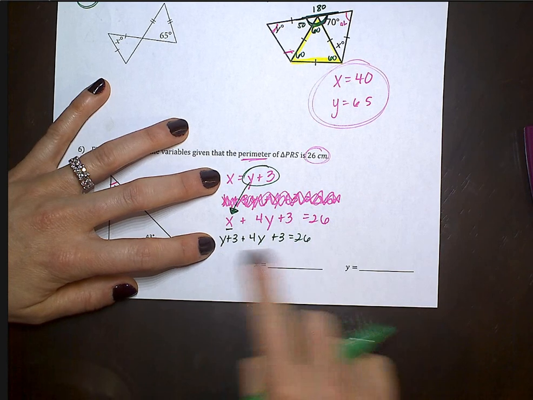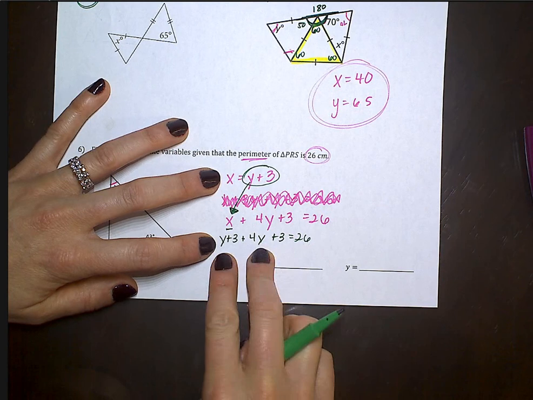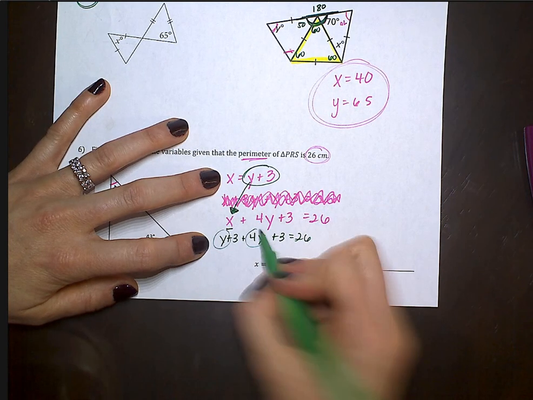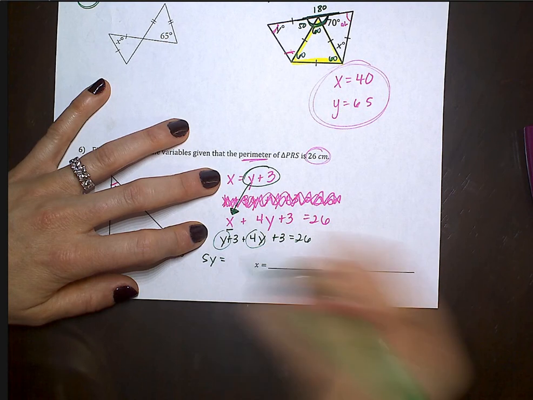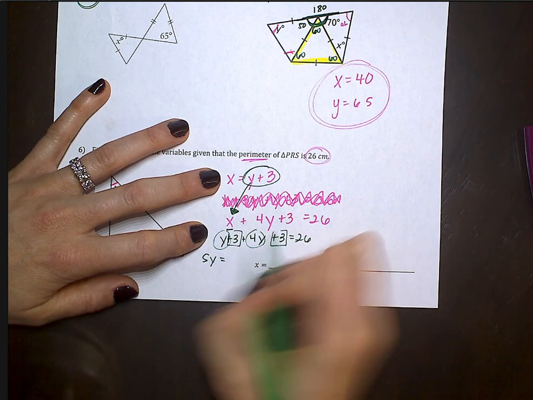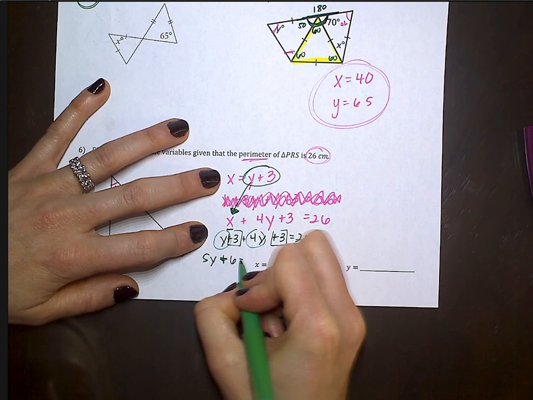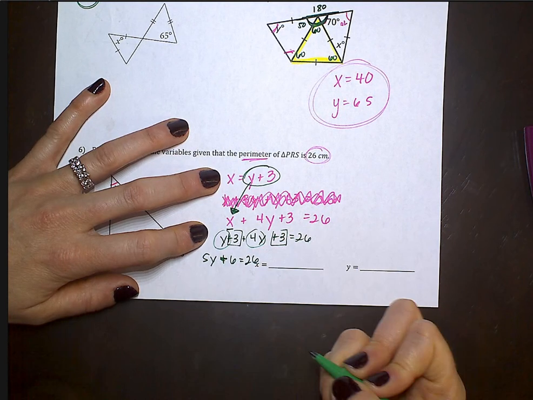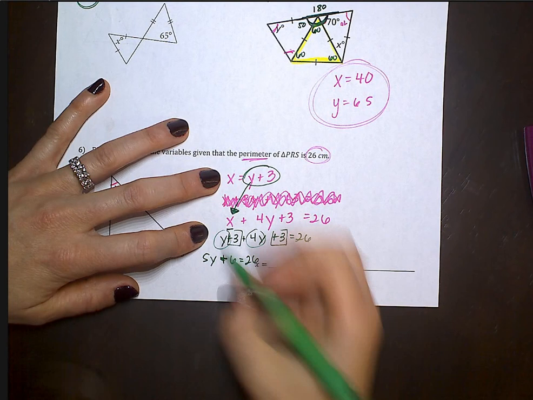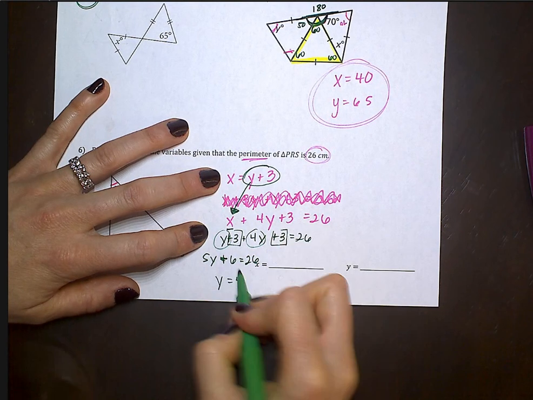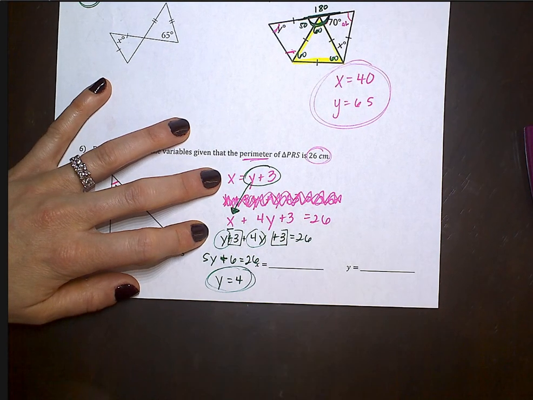Now I'm going to solve this for y. So when I combine the y's, that's 5y. I'm going to combine the 3's too. 5y plus 6 equals 26. We shouldn't have any problem solving this. Y would equal 4 when you solve that two-step equation.